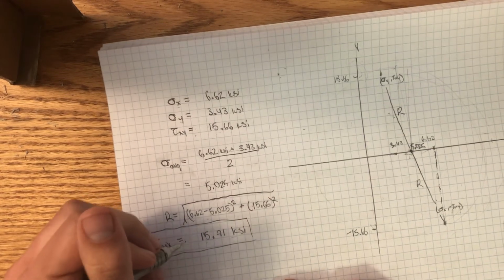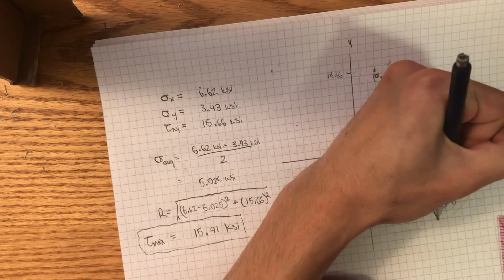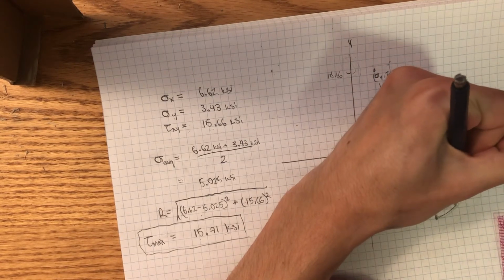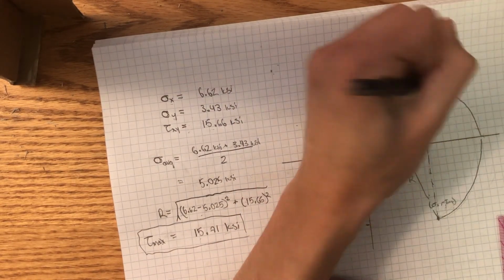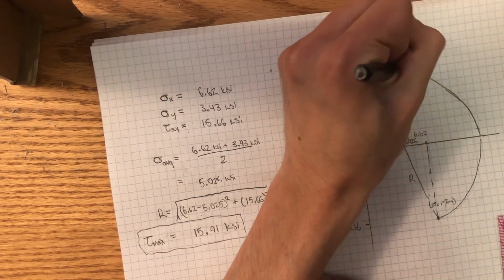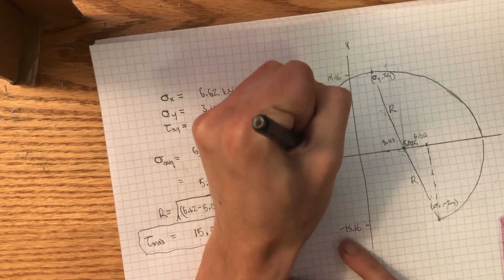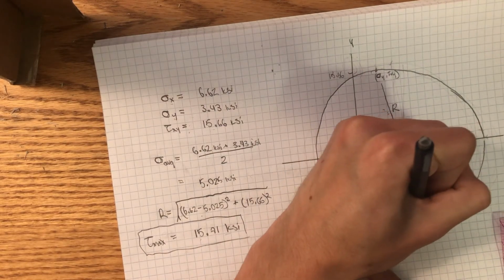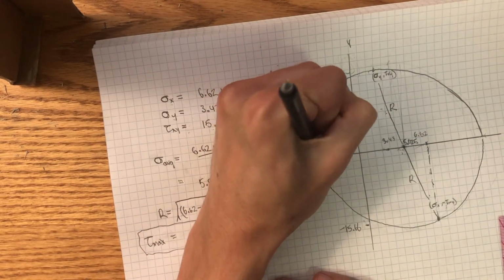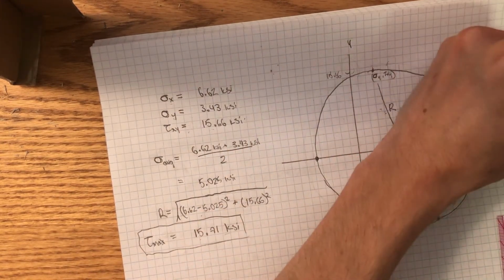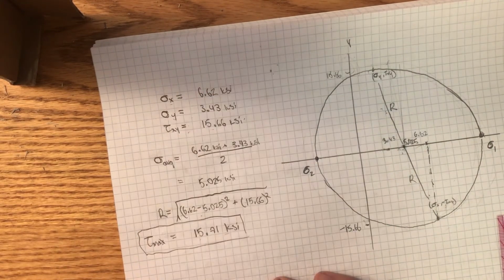Now, we're going to be looking for our principal stresses, which are the maximum and minimum stresses, and those can be found by looking for the maximum and minimum x values on this circle right here. So we're going to create a very, very crappy circle, but we don't need it to be perfect because it's more of a visual thing than a necessity. So we'll have that be our sigma 1 and that be our sigma 2. And these are really easy to find.